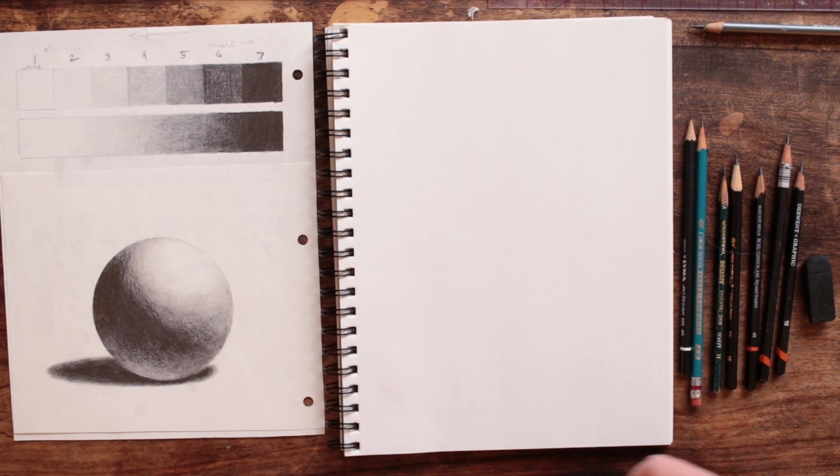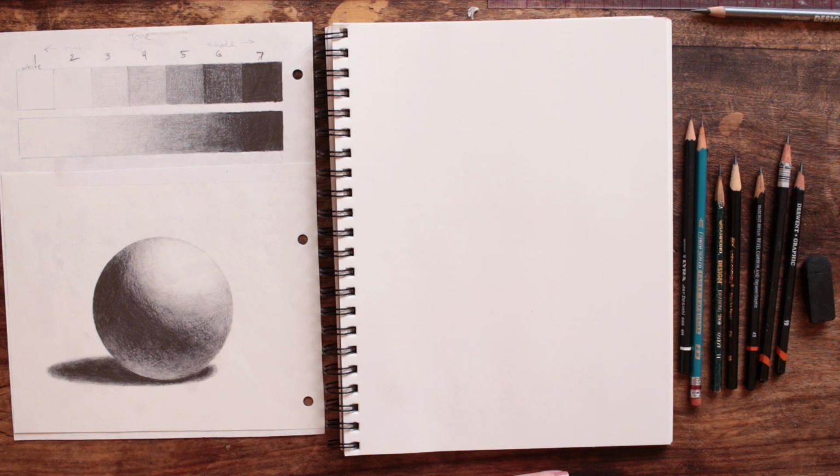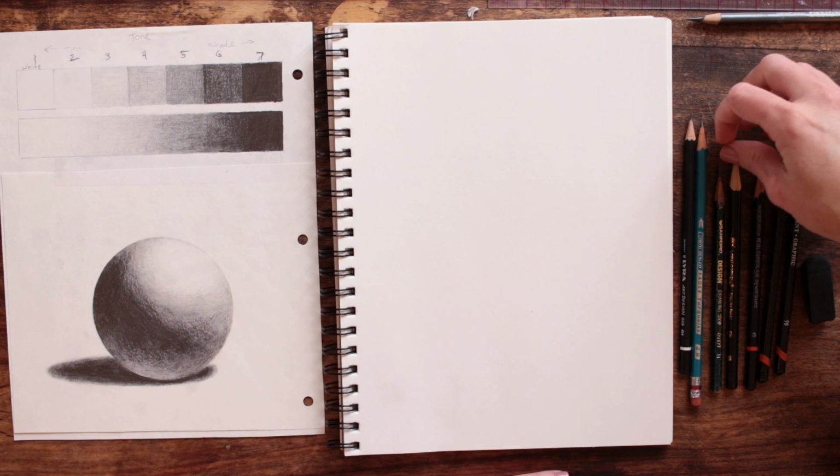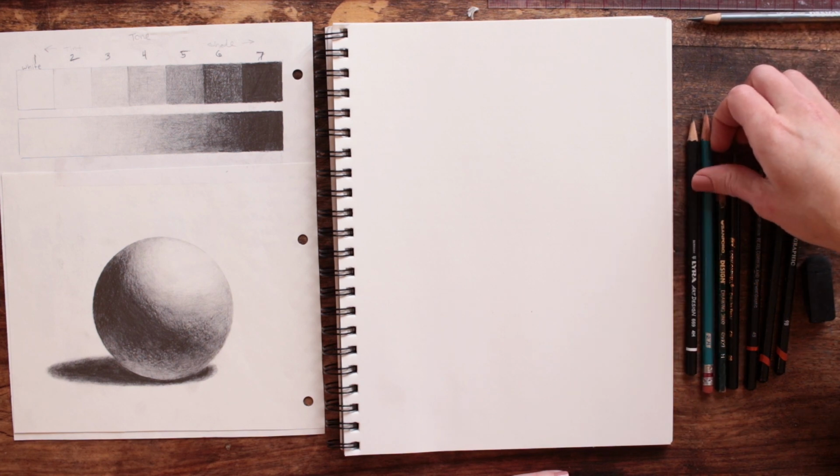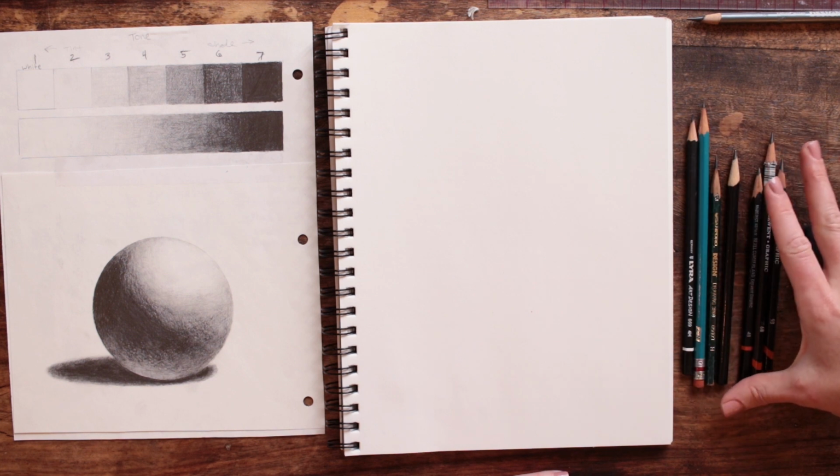Okay, we're going to get started on shading with graphite. So first I want to introduce you to the materials that you will need. You don't need all of these pencils, but I'm still going to explain the different drawing pencils that exist. There is a range of drawing pencils.